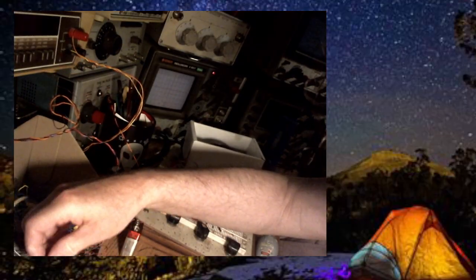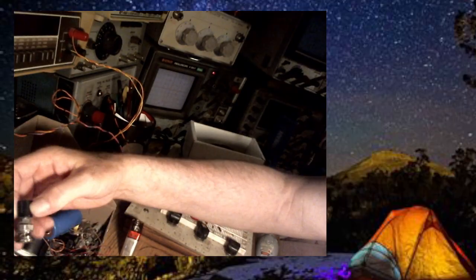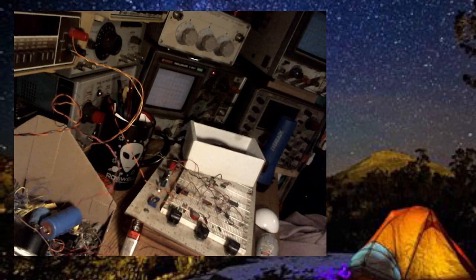But these ones don't have it. Totally messed up. What about this here? I can connect a wire to this. Okay, what about the ground though? This'll work.